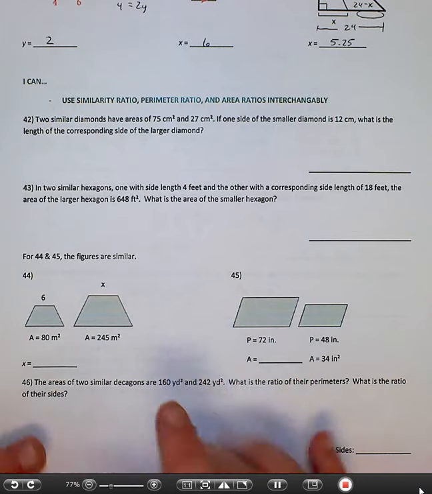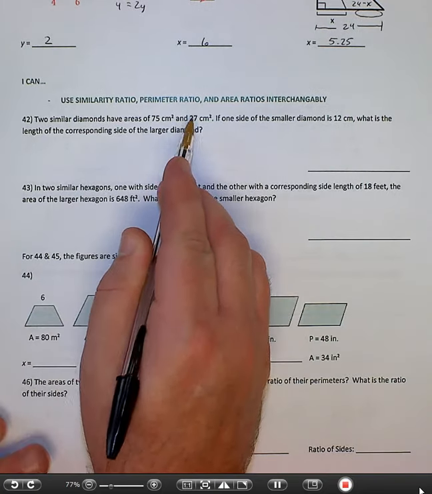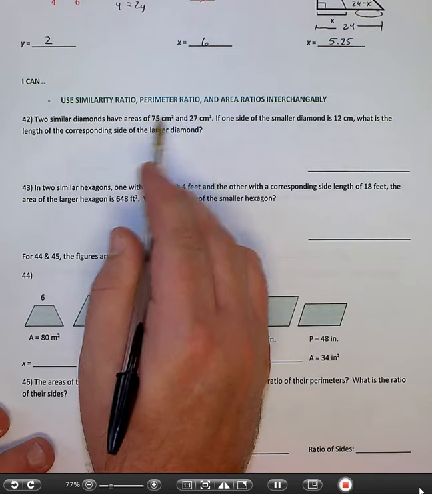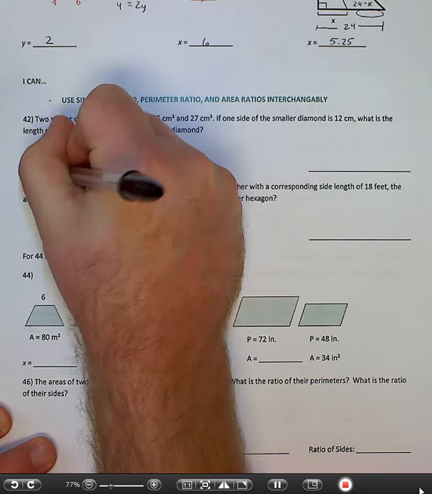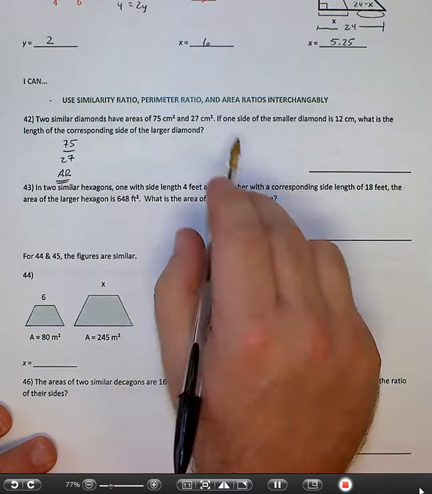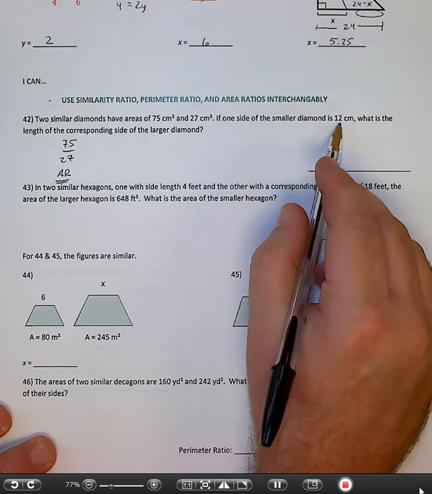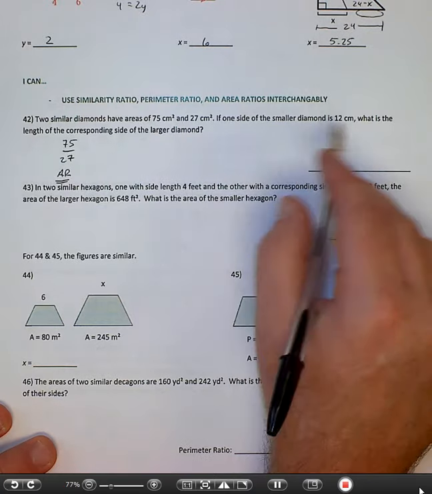Okay? Two similar diamonds have areas of 75 and 27. Right away, I see that I've given you two areas. That's an area ratio. So I'm just going to go ahead and write it out. And I'm going to label it area ratio. Okay? If one side of the smaller diamond is 12 centimeters, what is the length of the corresponding side of the larger diamond? We'll come back to all that.